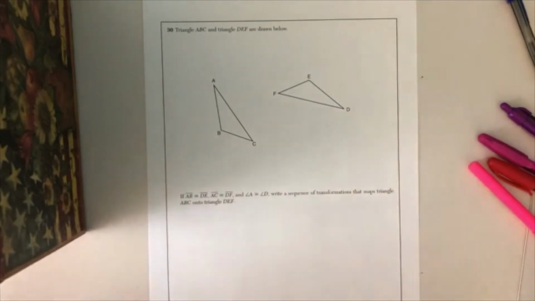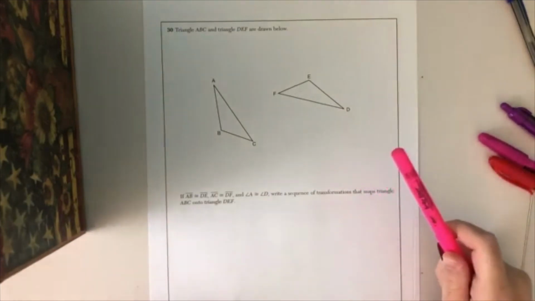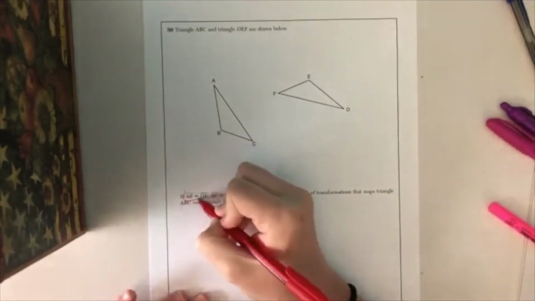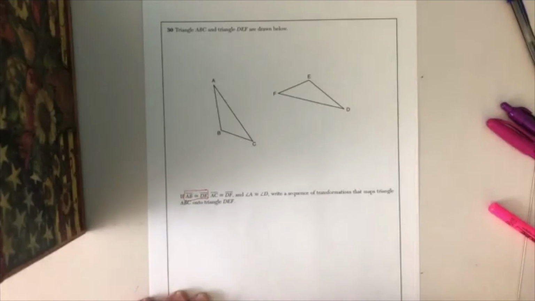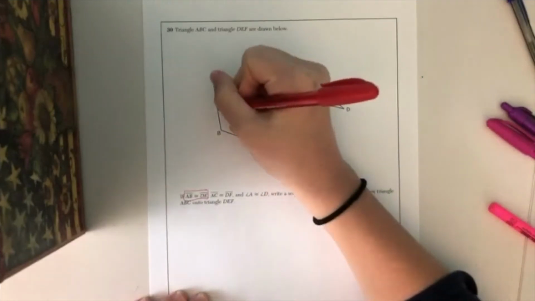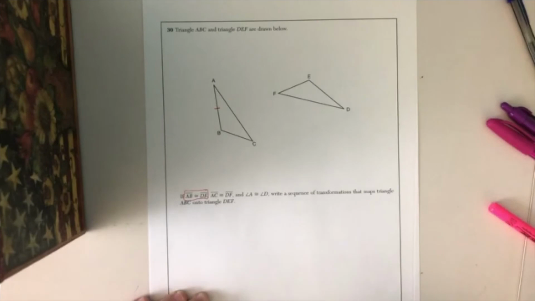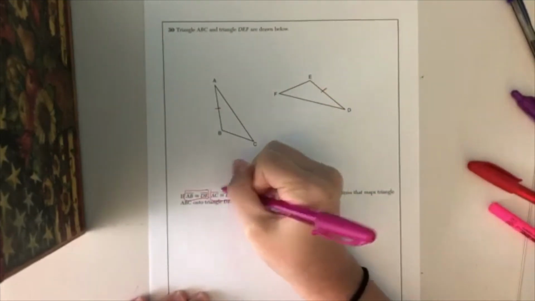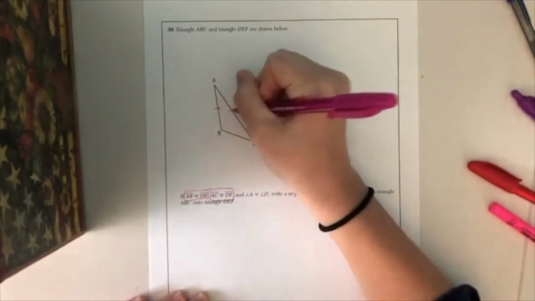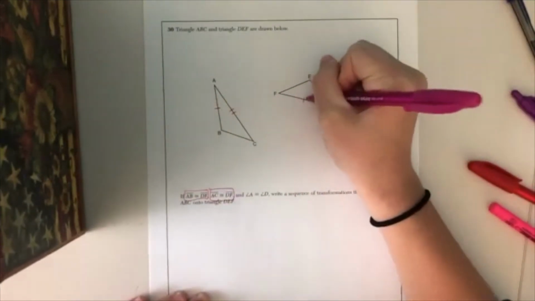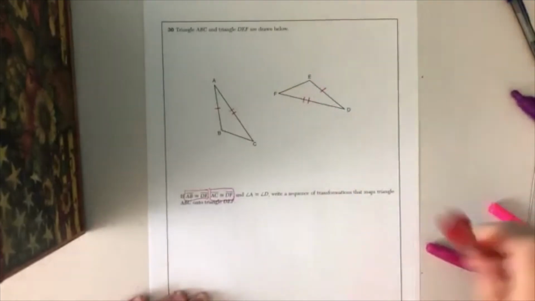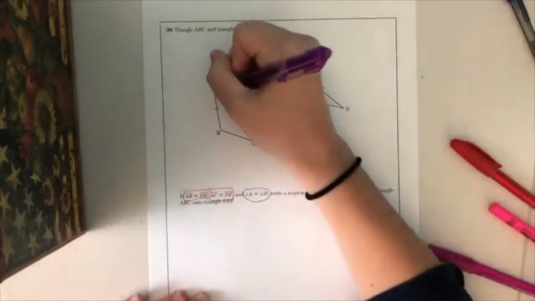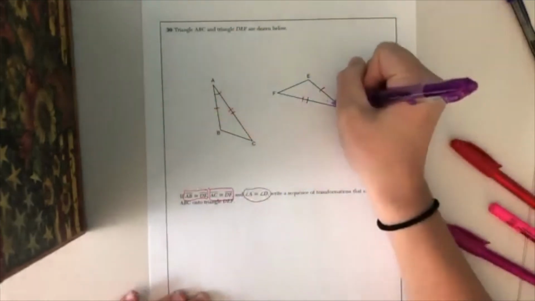In question 30, it says triangle ABC and triangle DEF are drawn below. So it says if AB is congruent to DE, so I'm going to draw that into my picture. So AB, I'm going to do a dash, is congruent to DE. And AC is congruent to DF. So I'm going to do 2 dashes now. These are different line segments. And then lastly, we're given that angle A is congruent to angle D. So I'm going to do an angle mark for angle A and an angle mark for angle D.